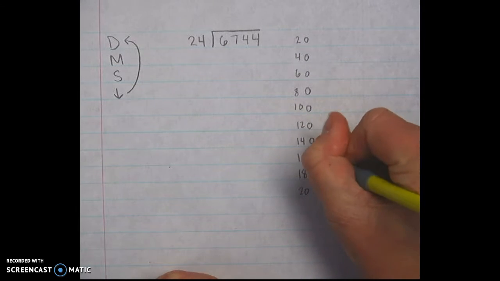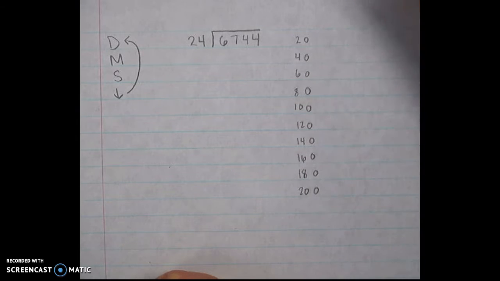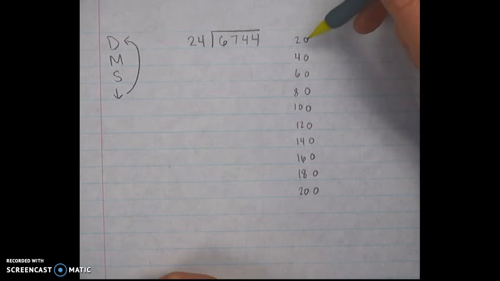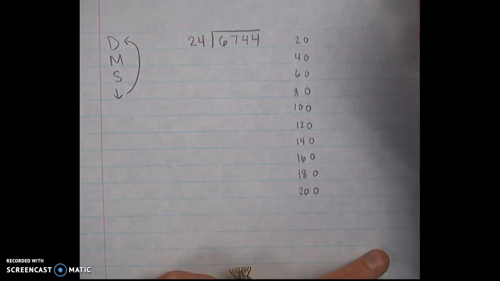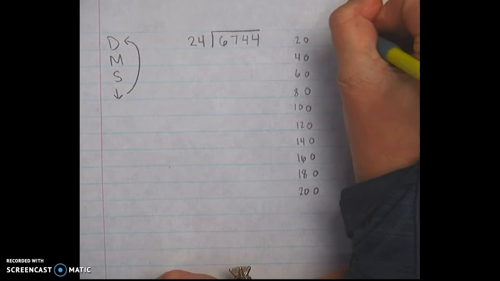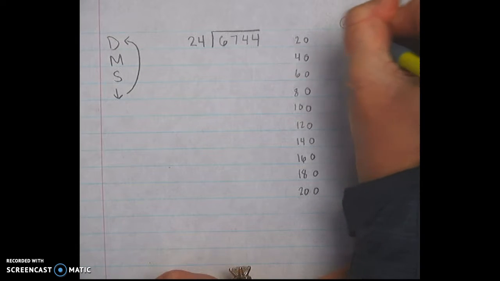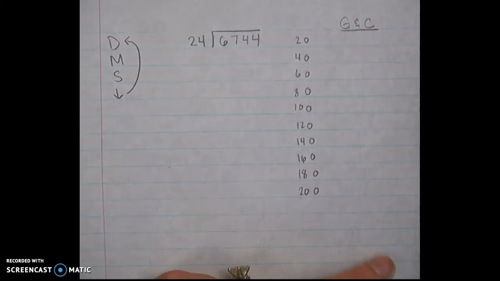Now remember, this is just for you to have a good idea of where you should guess and check. It's a strategy to use. Notice I'm putting my guess and check area over here. I've got everything set up and I'm ready to begin.